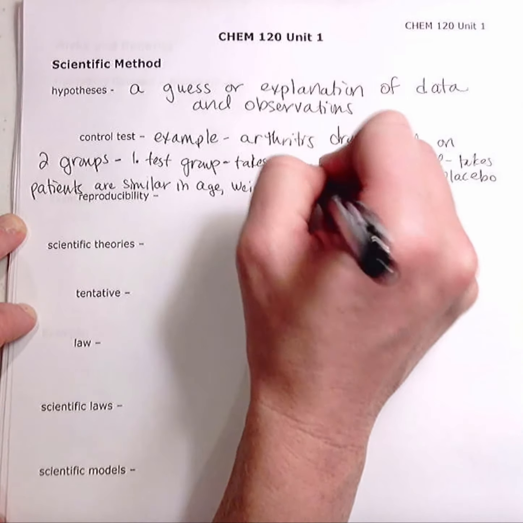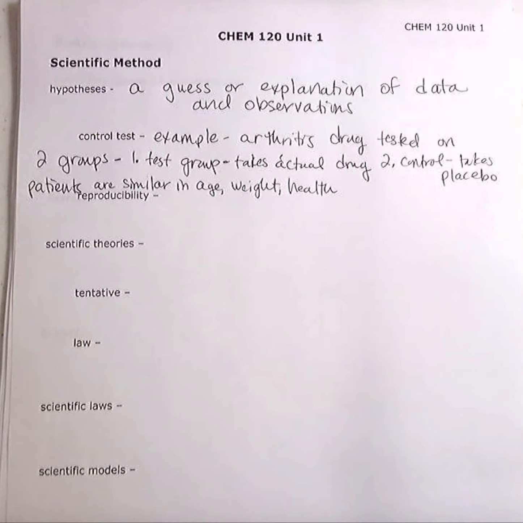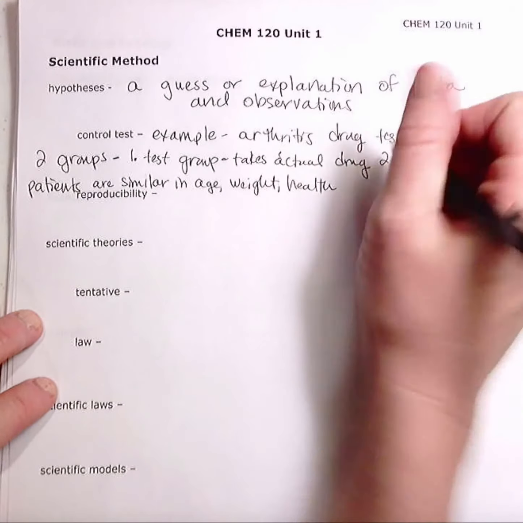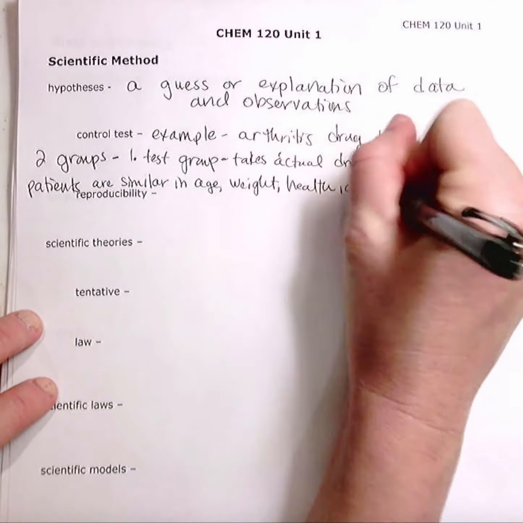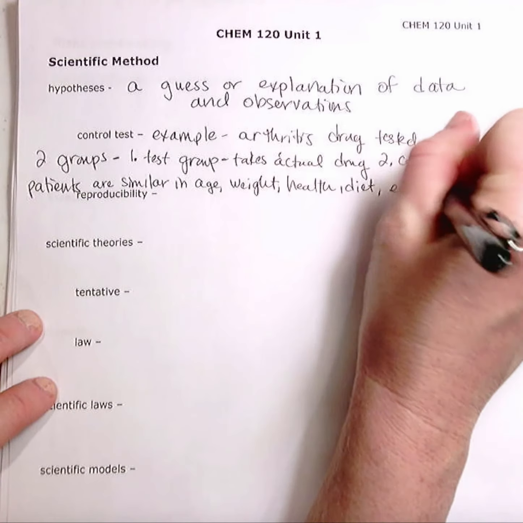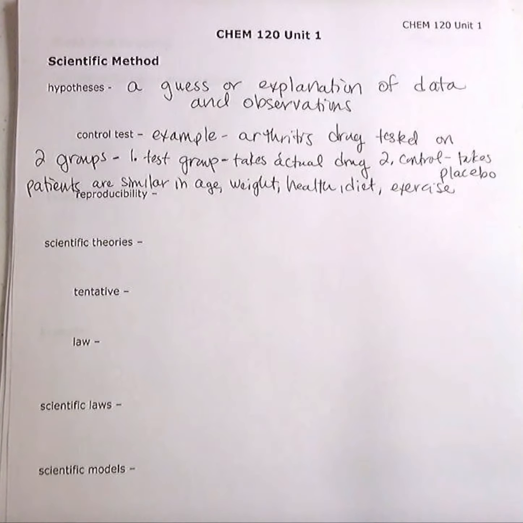You wouldn't want to have patients that have a variety of health issues. That would make it hard to determine what's going on. So health, diet, and exercise. And when I say diet, I don't mean the latest diet craze, no, I just mean what they consume is pretty similar.